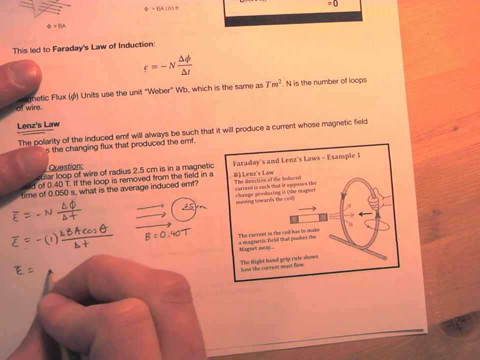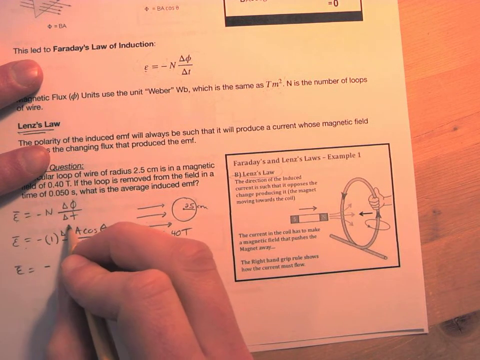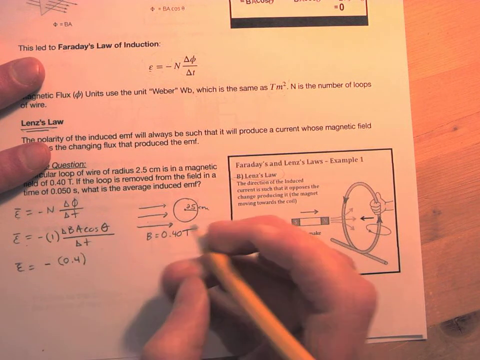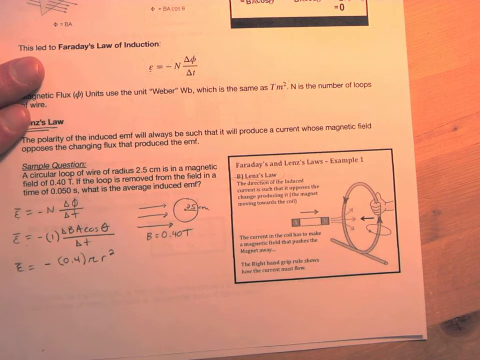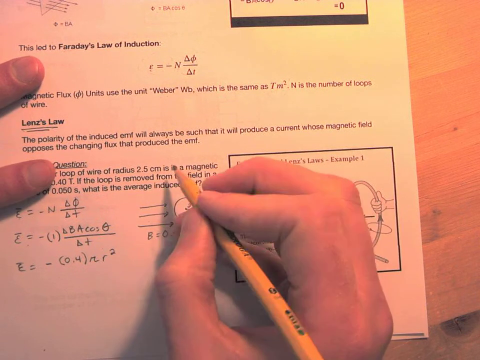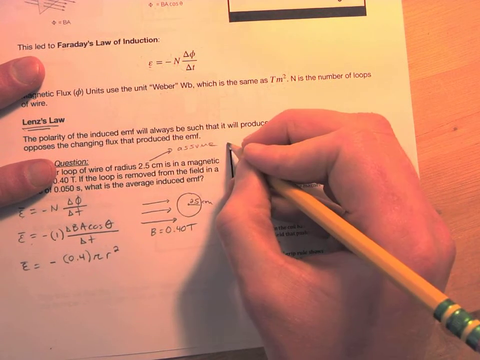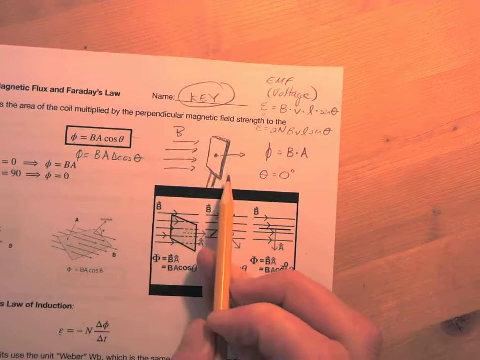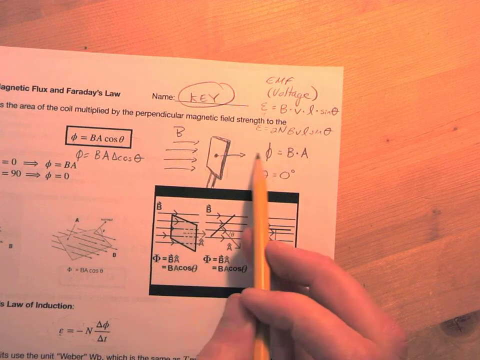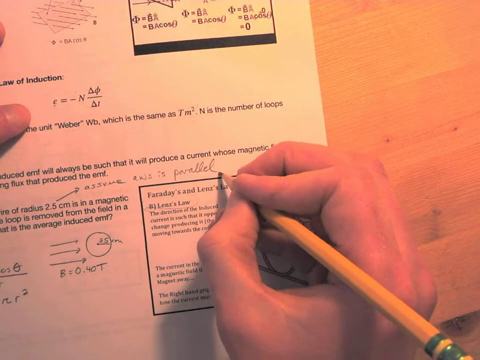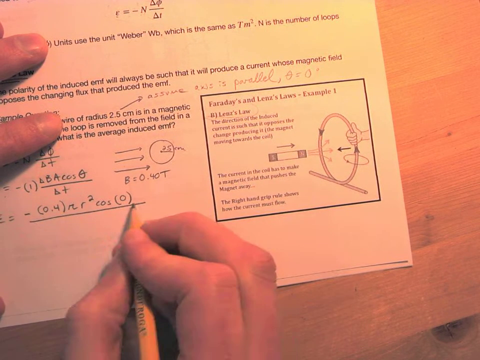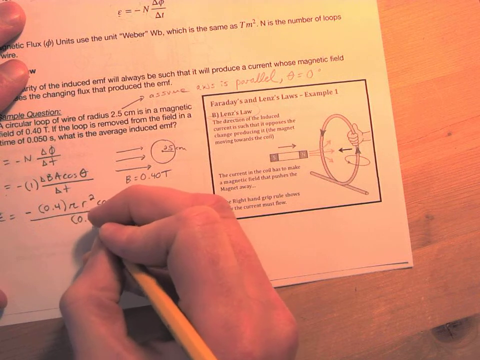That means our average EMF is going to be negative, our change in B value is 0.4 T, so it's going to be 0.4. Our area is pi r squared. And then cos theta, this time we're going to assume that our circle's axis is parallel, kind of like this here. Assume the circle is like this, where your theta is 0, because then our cos theta would be cos of 0. And then our change in time is just the 0.05 seconds they give us.